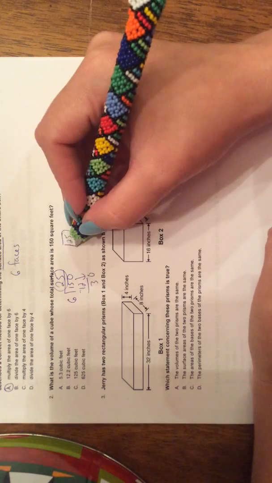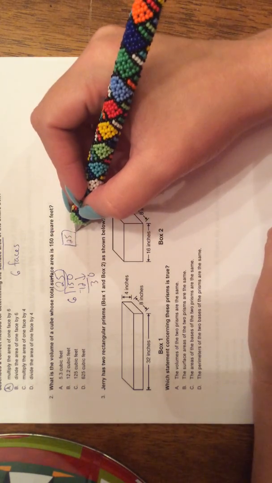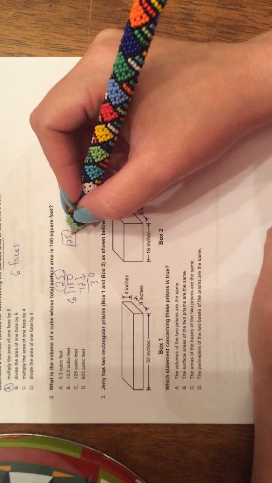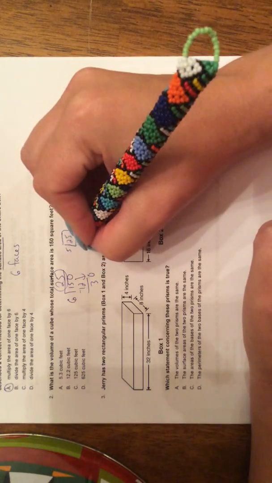So to find out the length and the width, since it's a cube, they're equal. So what number times itself equals 25? Or what's the square root of 25? Well, 5 times 5 is 25.